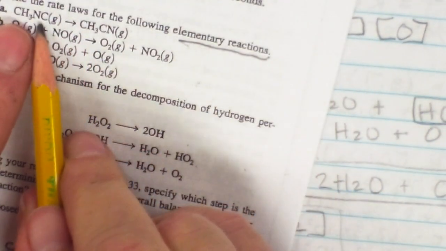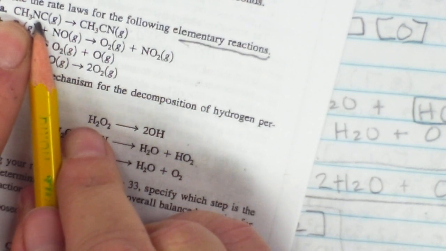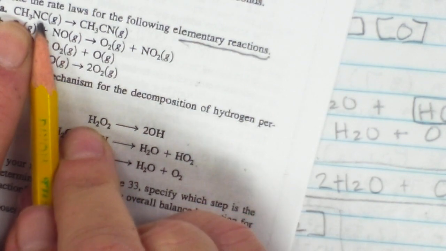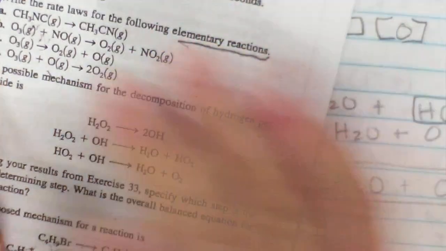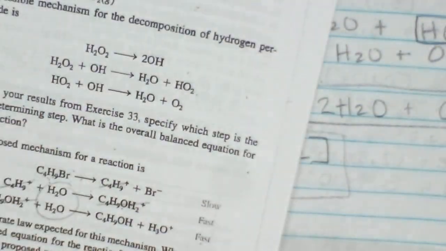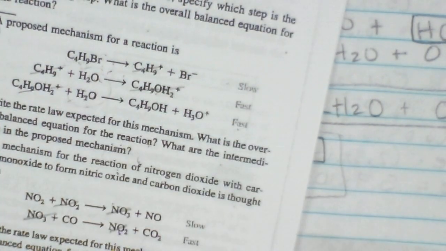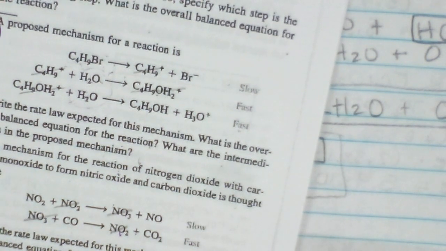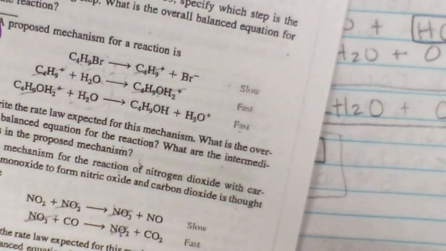So the rate here would be K times the concentration of this compound to the 1. Right, so you can use the coefficients as the exponents when they tell you it's an elementary reaction, or when it's designated as the slow reaction and you've removed all of the catalysts and the intermediates. Because then it's now down to being just the elementary slow step.